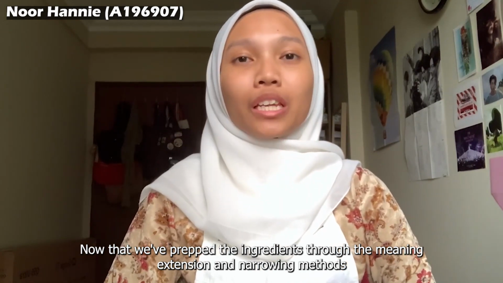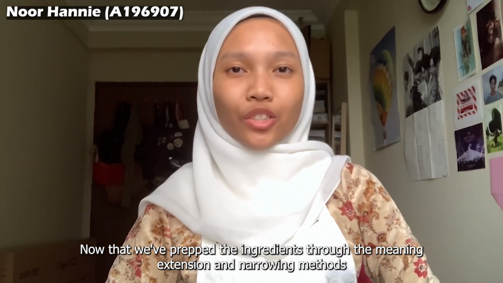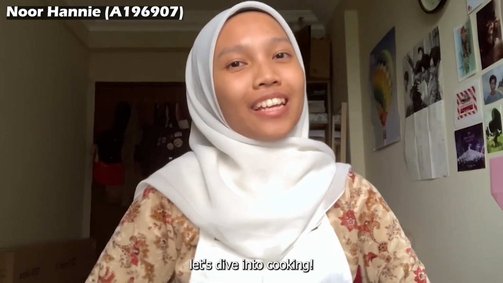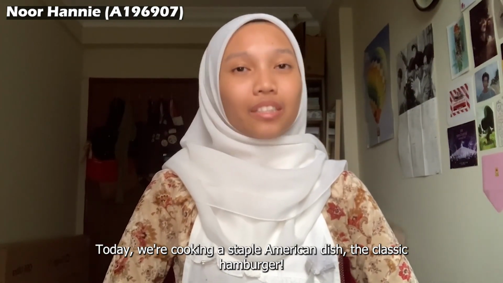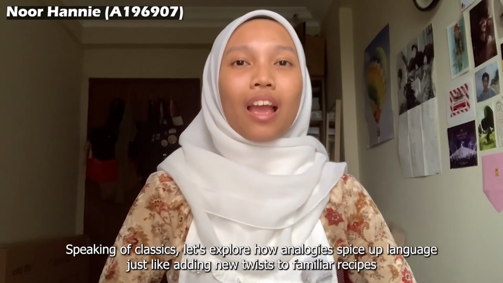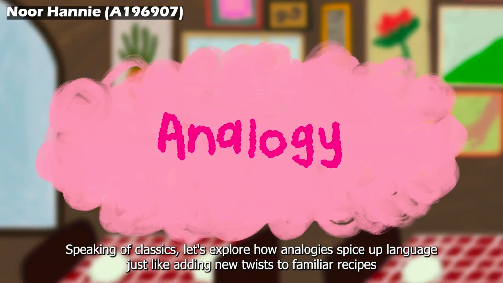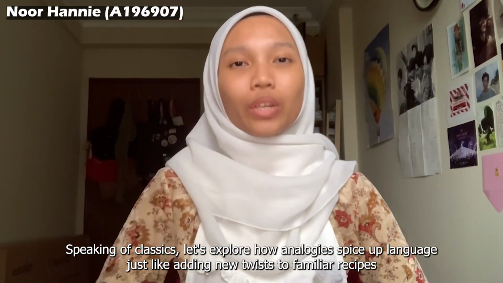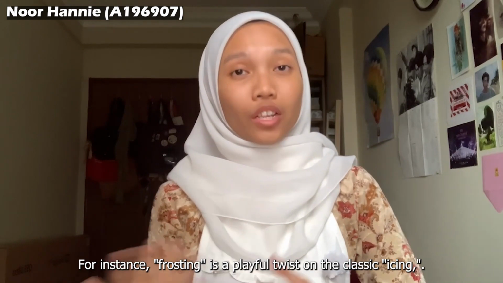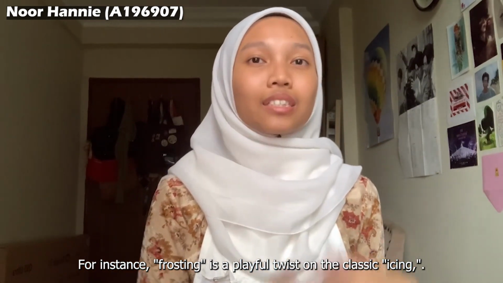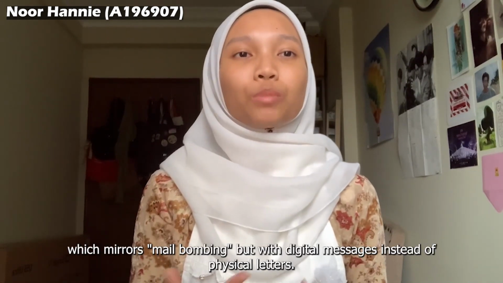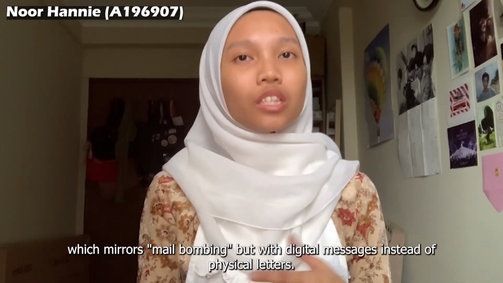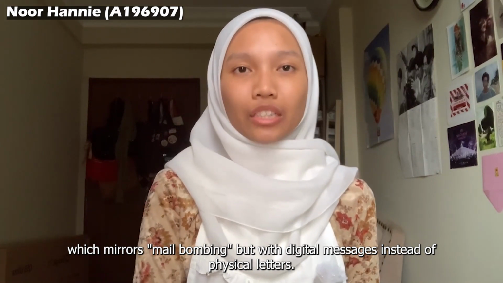Now that we've prepped the ingredients using the meaning extension and meaning narrowing methods, let's dive into cooking. Today, we're cooking a staple American dish, the classic hamburger. Speaking of classics, let's explore how analogies spice up language just like adding new twists to a familiar recipe. For instance, frosting is a playful twist on the classic icing. A real-life example would be text bombing, which mirrors mail bombing but with digital messages instead of physical letters.